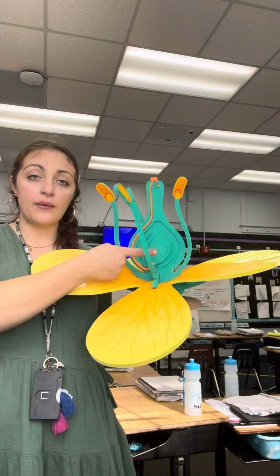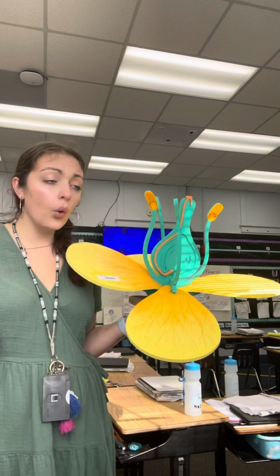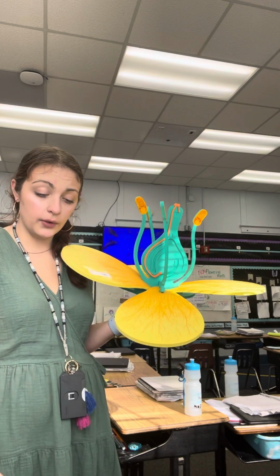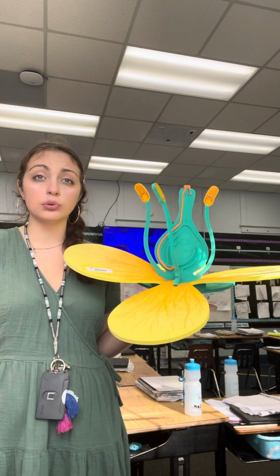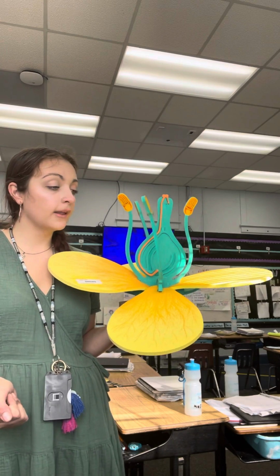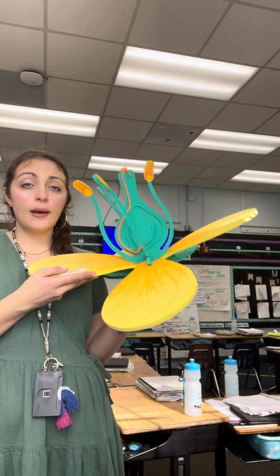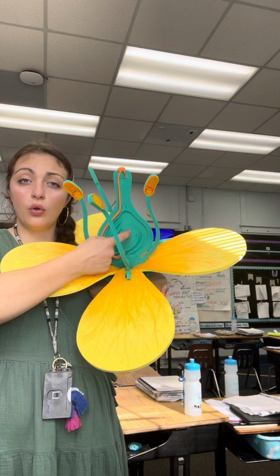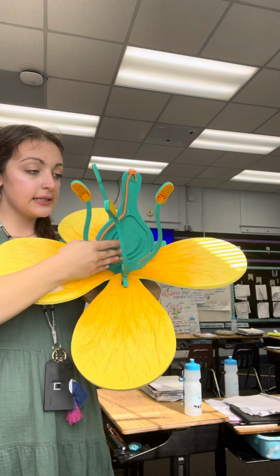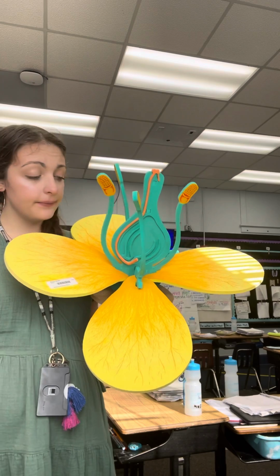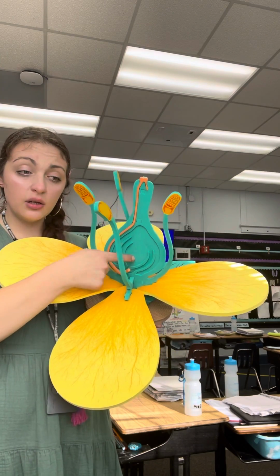Now the third step of the reproduction of flowering plants is seed dispersal. So at this point, we either have a flower with seeds, or we have a fruit with seeds that has dropped. So the seeds need to be dispersed or spread around. In just a normal old flower that does not produce a fruit, the seeds could be carried away by the wind. The seeds can go onto an animal's fur and be transferred like that. The seeds could even fall off with the rain and travel with the water.